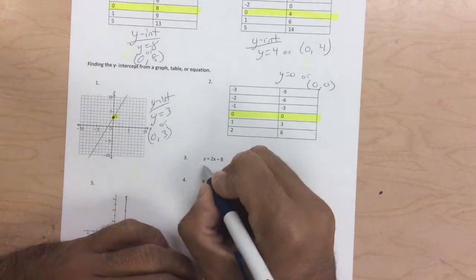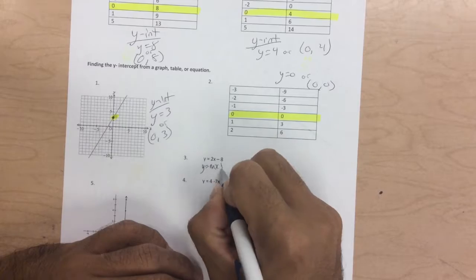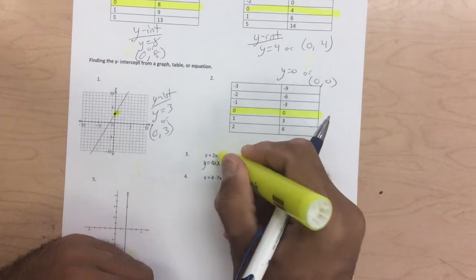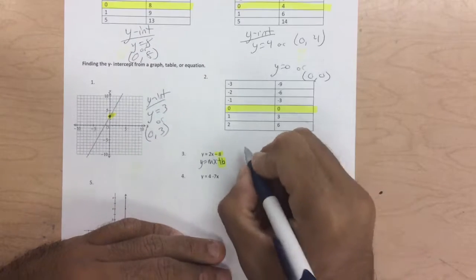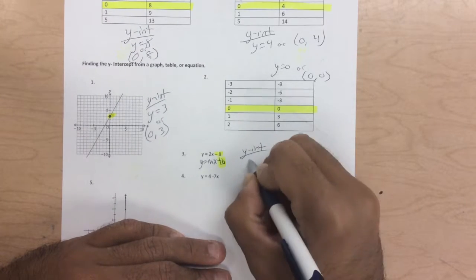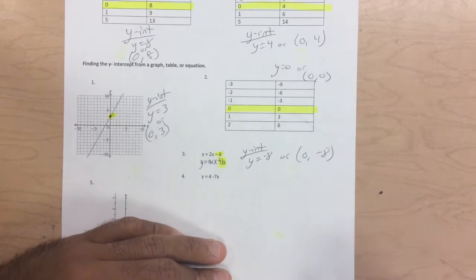Number 3, write down your slope-intercept form. Y equals mx plus b. Obviously, your letter b for this one is the constant, which is -8. So your y-intercept will be y equals -8, or you can say 0, -8.